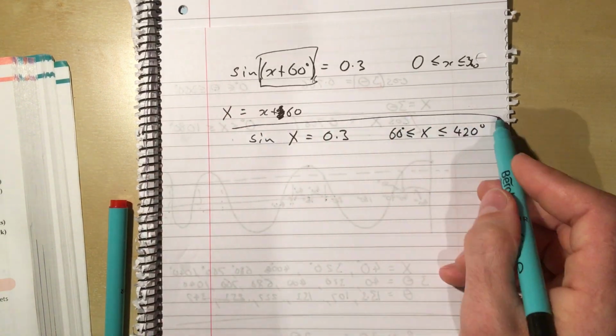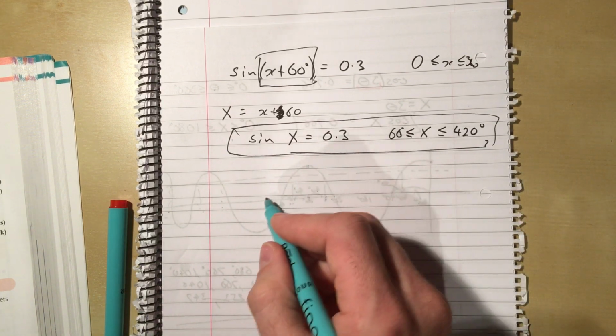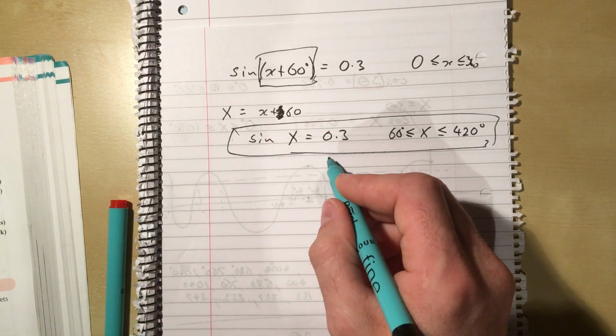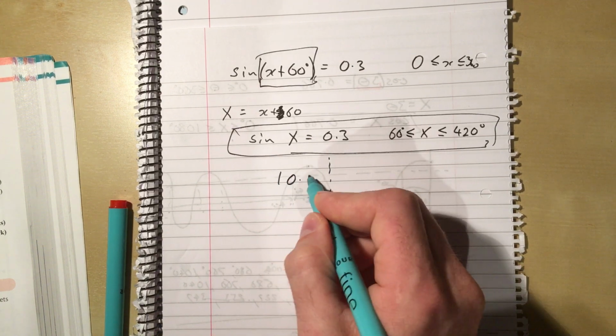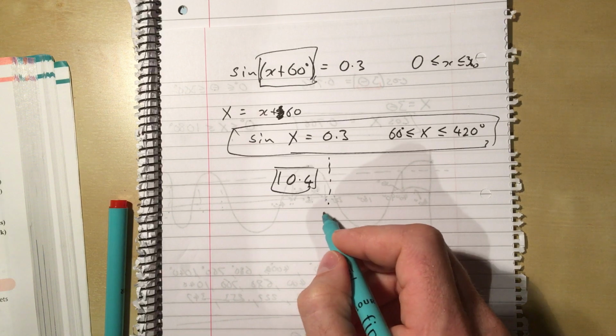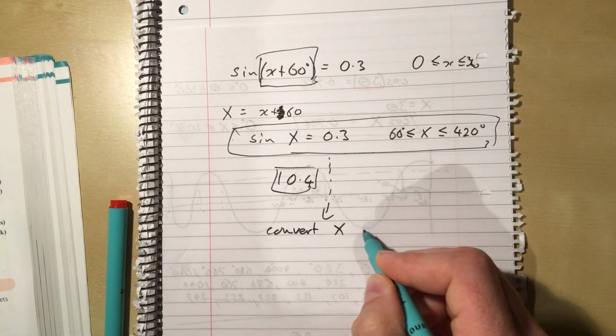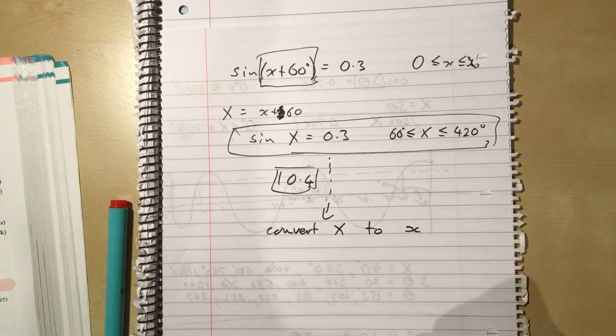So I'm trying to solve that equation in that interval. When I've got the big X solutions out, so I do a section 10.4 question there, and I get the solutions out, and then I need to convert my capital X's back to little x's by taking away 60 from each of my answers.